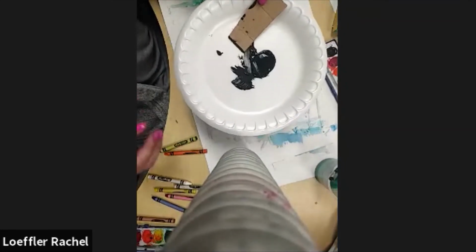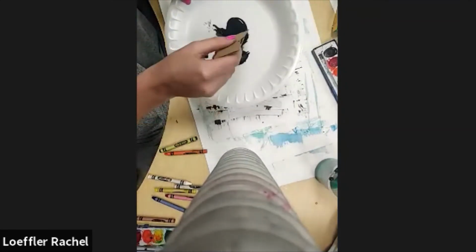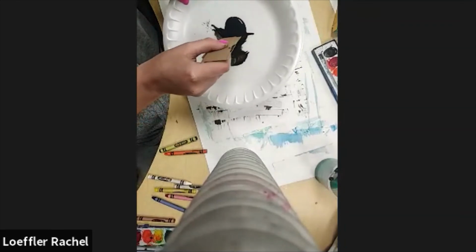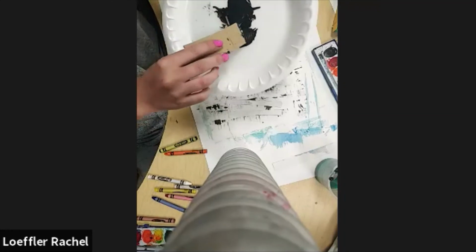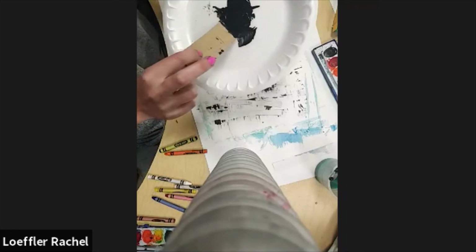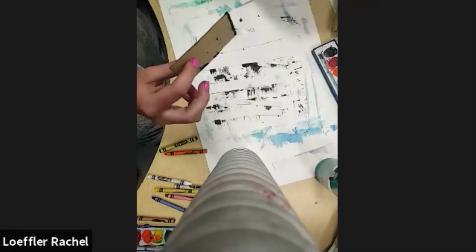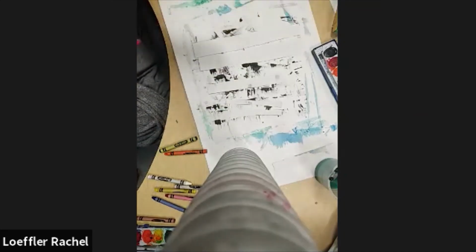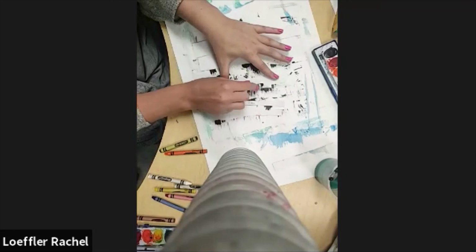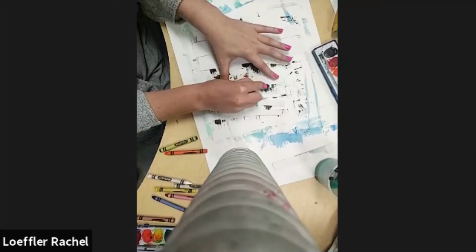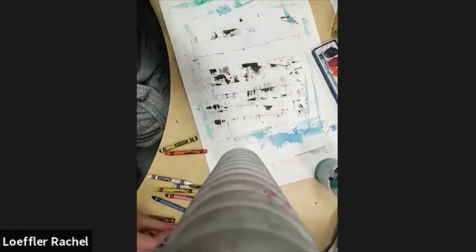This is tempera paint, so it's a little bit thinner than acrylic paint, but whatever black paint you have at home to use is fine. Watercolor is not going to be as easy to use though, so either tempera or acrylic paint would work. If you don't have paint, then I suggest using a black crayon and just using the side of the crayon to do like a rubbing of those marks that you'll see.